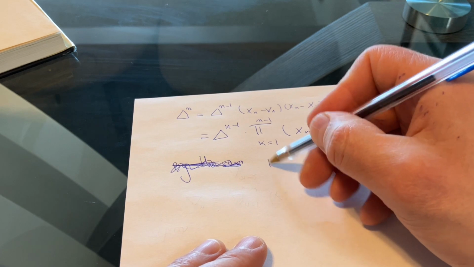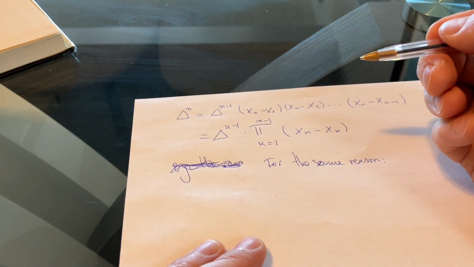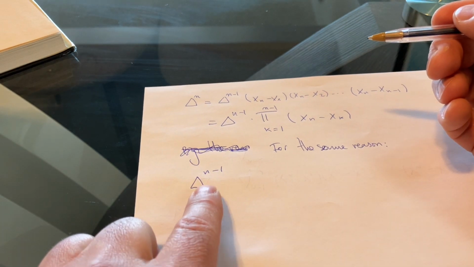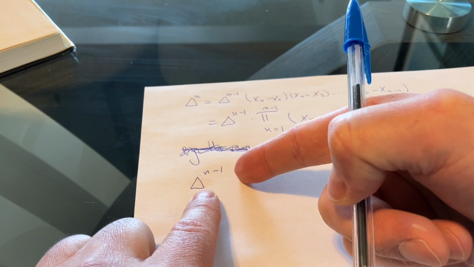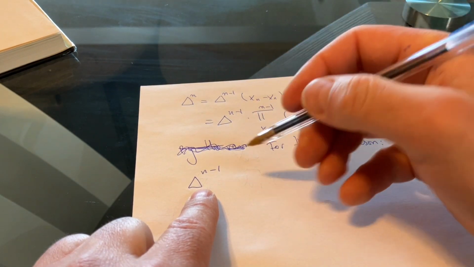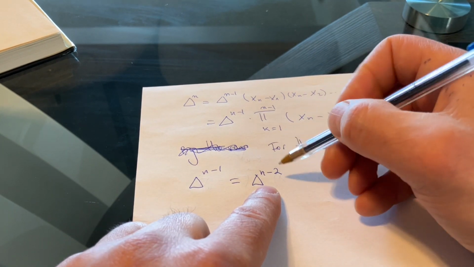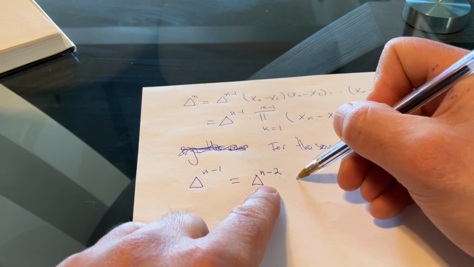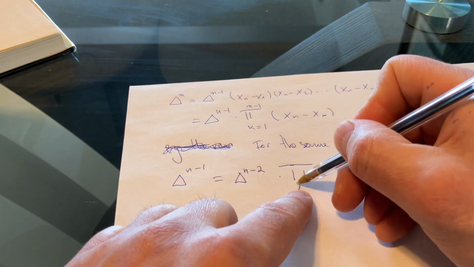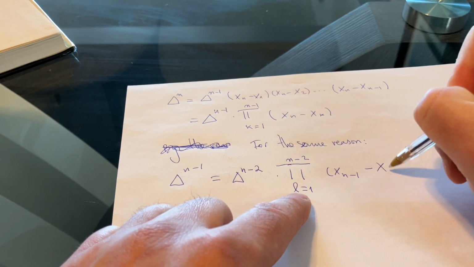For the same reason, delta n minus 1, which is the Vandermonde determinant in the n minus 1 coordinates x1, x2, ..., xn minus 1, must be equal to the Vandermonde determinant of the first n minus 2 coordinates times the product, for l from 1 to n minus 2, of xn minus 1 minus xl.